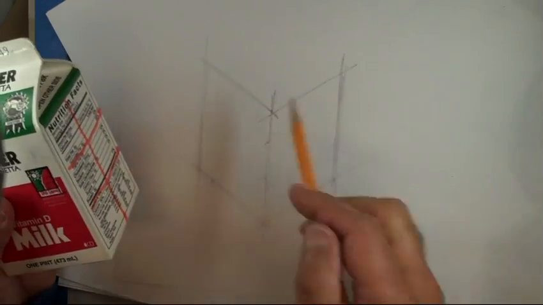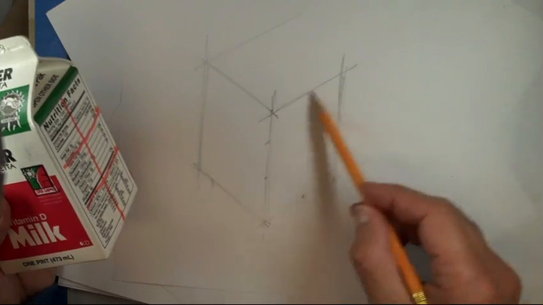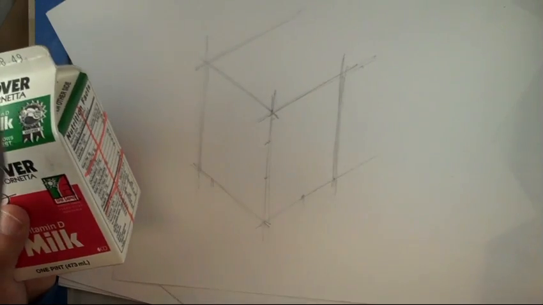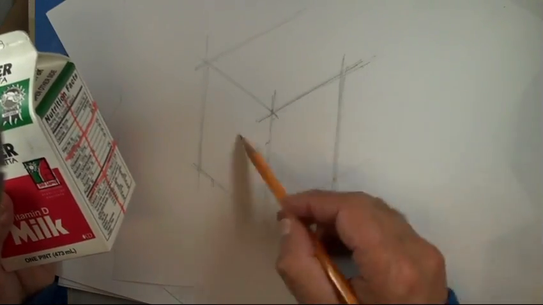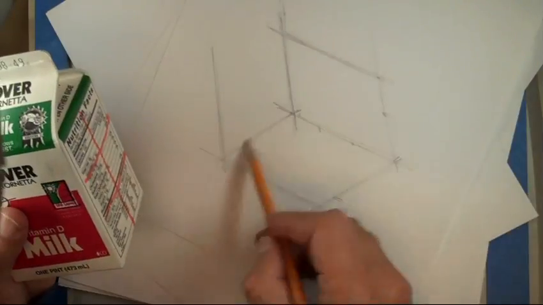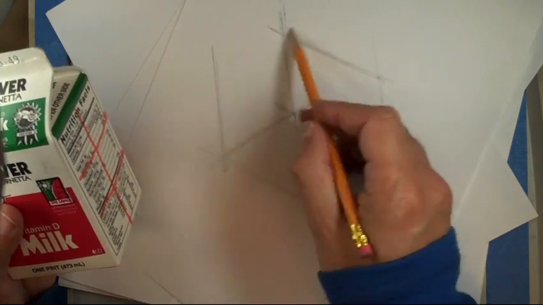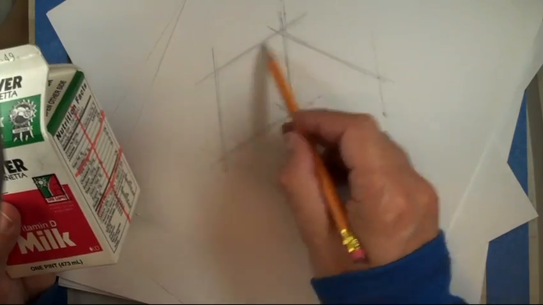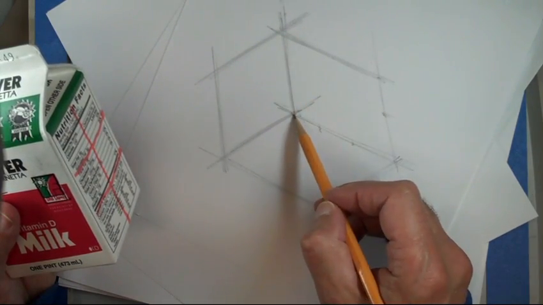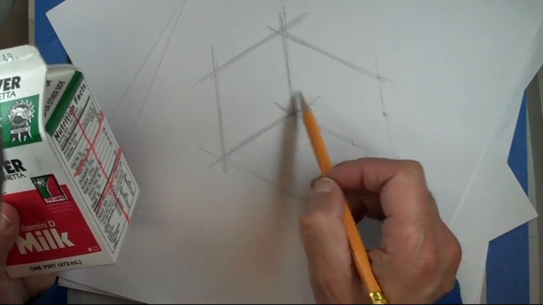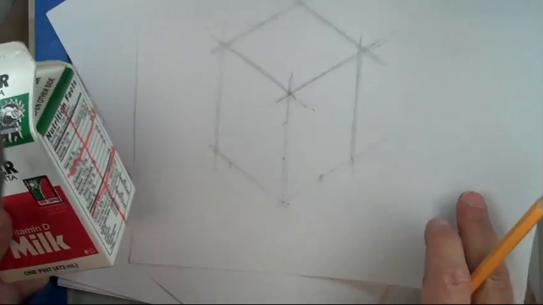Roughly. One good way is to kind of pick up from the previous line. So if I pick up from this line, then you see I keep the motion going. And crossing the lines often allows you to really see where you're going because where they cross, it's much easier to see if the line is extended.